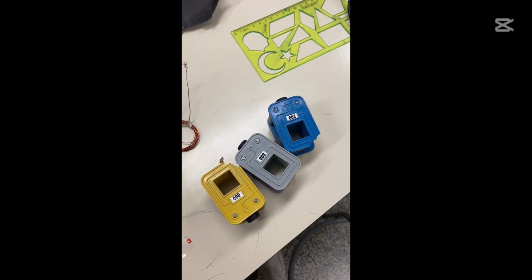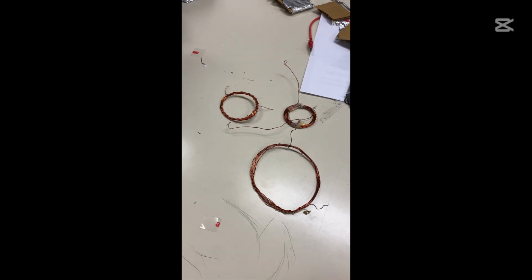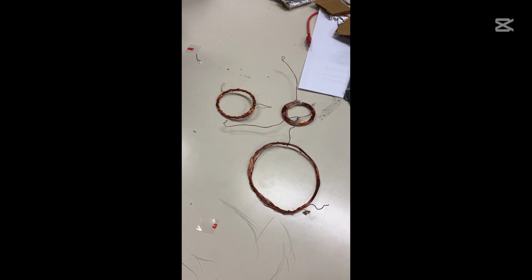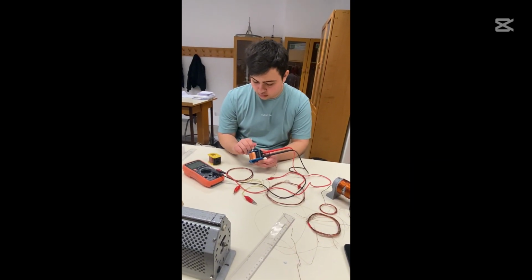My experiment has 2 parts. In the first part, we will see the relationship between the number of loops and the EMF, and in the second part, we will see the relationship between the radius and the EMF. And these are my coils.